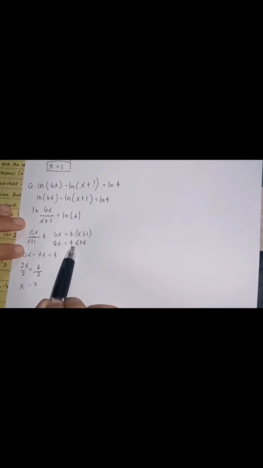Next, we transpose 4x to the other side, so 6x, and then the positive becomes minus, so 6x minus 4x equals 4. And 6 minus 4 is 2. So it becomes 2x equals 4. And in order to get the coefficient, we must divide both sides by 2 so it cancels. So what remains is x equals, so 4 over 2 is just 2.